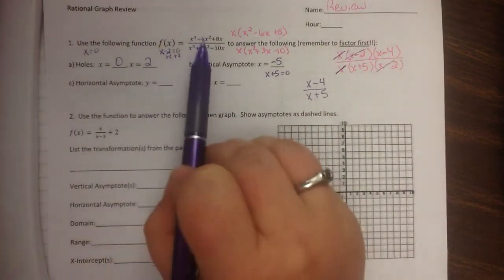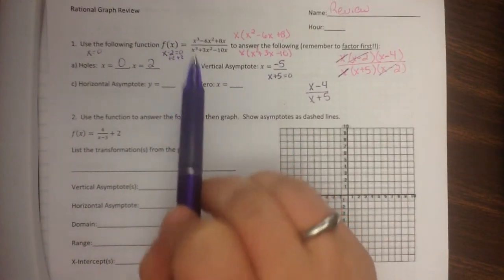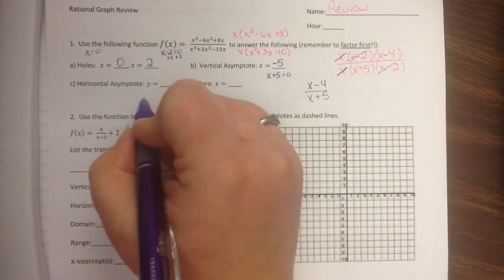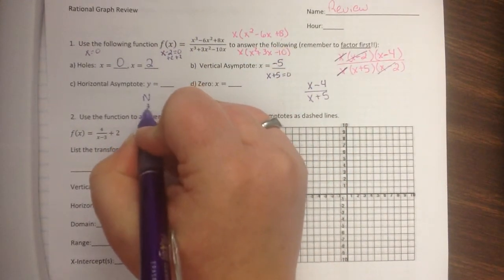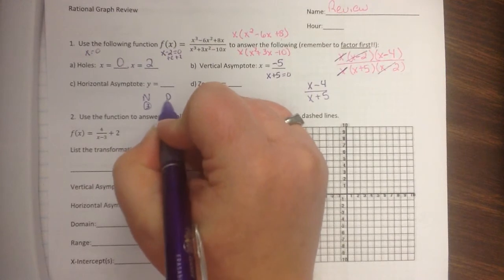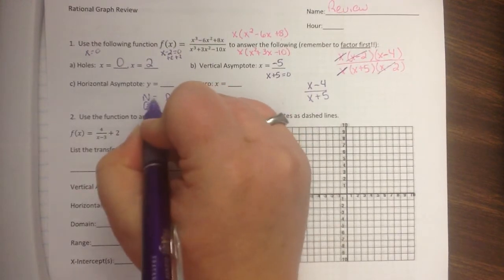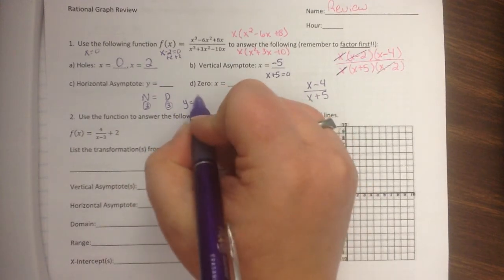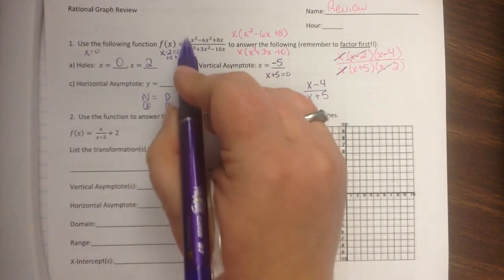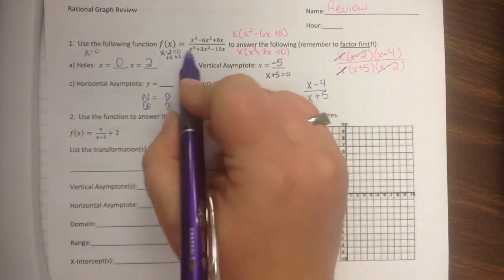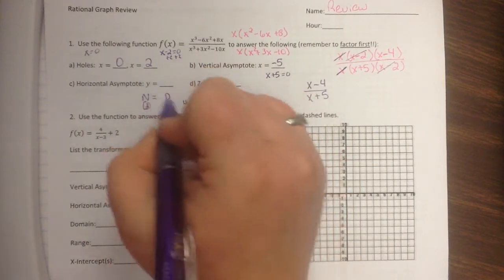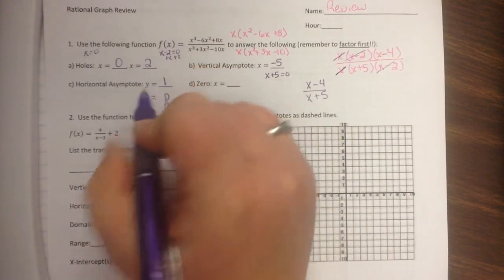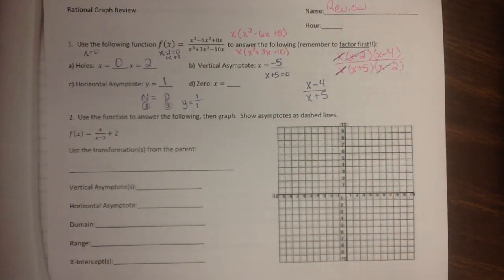Horizontal asymptotes, remember you compare the degrees. The degree of my numerator is 3. The degree of my denominator is also 3. When they are equal, my horizontal asymptote is the leading coefficient of the numerator, which is 1, divided by the leading coefficient of the denominator, which is also 1. So 1 divided by 1, I have a horizontal asymptote at y equals 1.